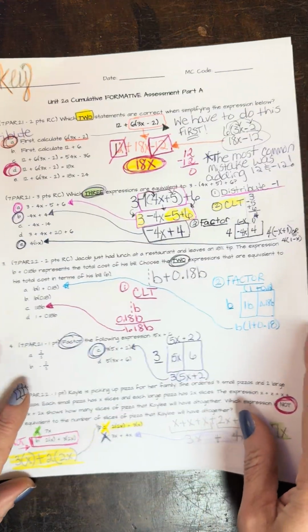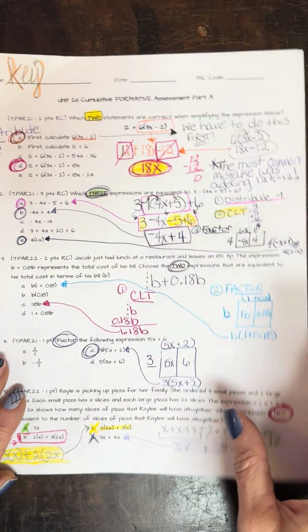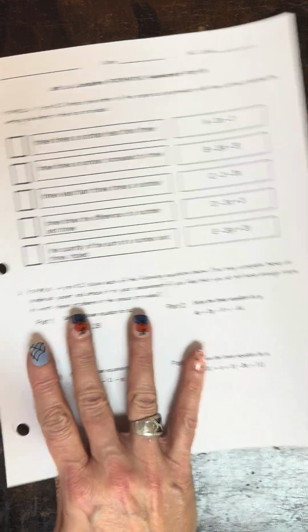Here is part A's key. This is about to go on Google Classroom with this video, along with this key. I will make a prettier key for this. And I'm going to put a couple of other keys on there.